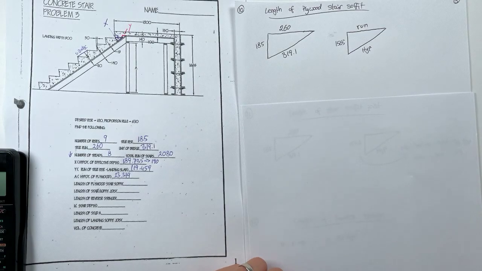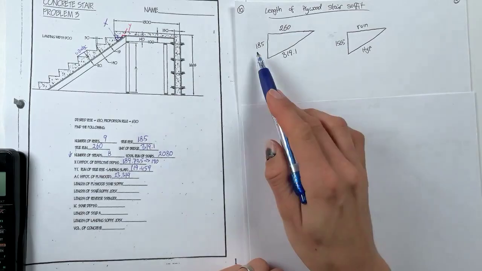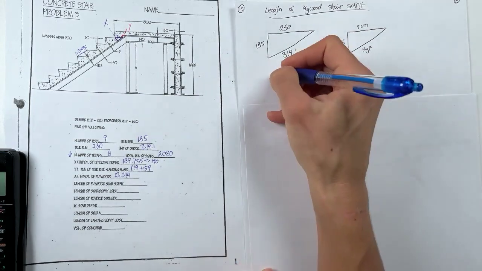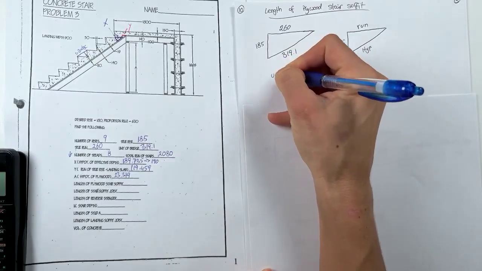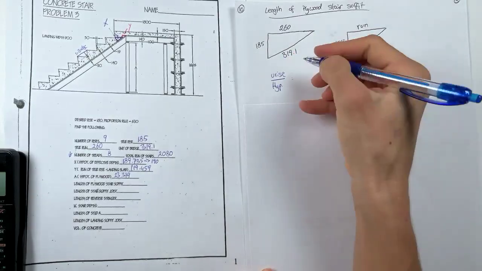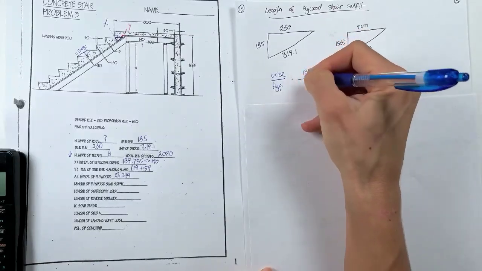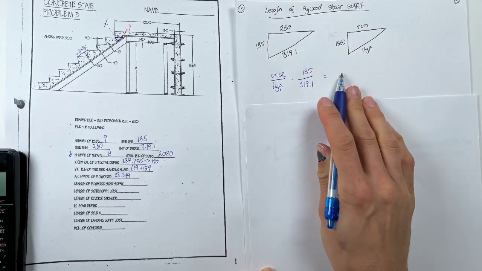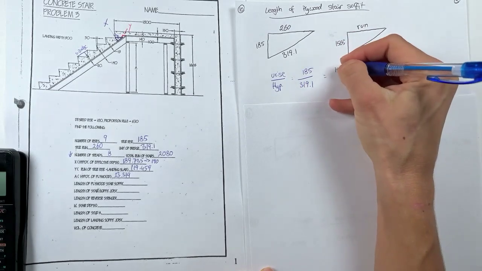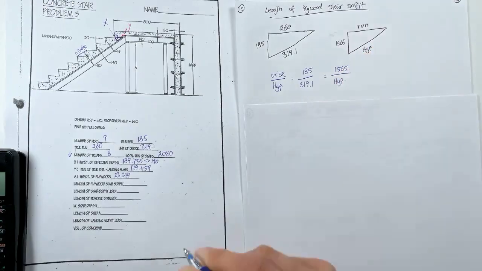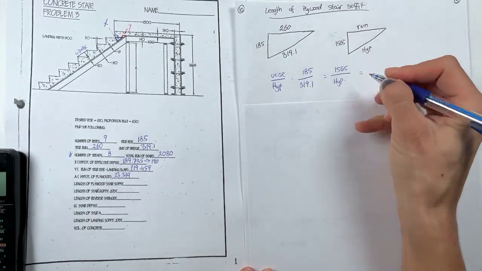Okay, so what are we comparing? We have a rise, and we're looking for the hypotenuse. So we're going to compare unit rise to the hypotenuse. 185 divided by 319.1 equals 1565 divided by the hypotenuse, and that is what we're trying to find.